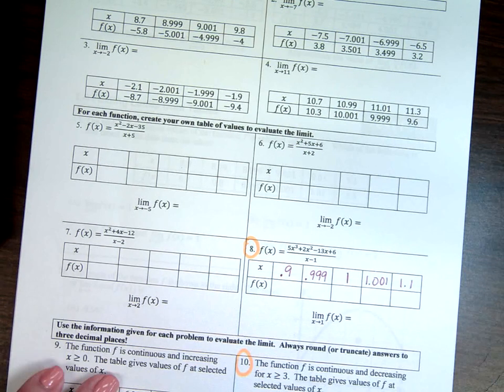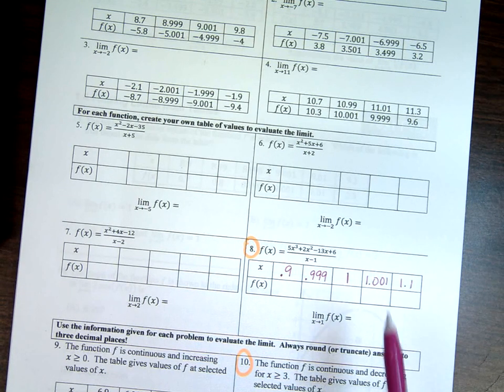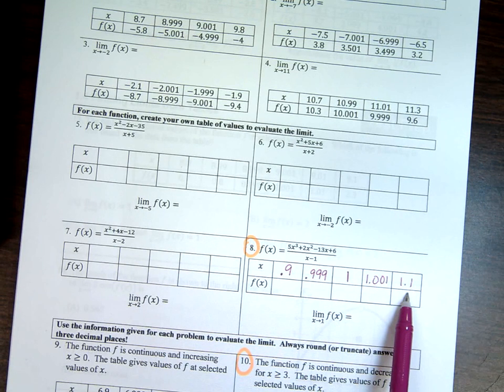Kind of check what I did there. So my point that I'm looking at is 1. I want to go a thousandth to the right and a thousandth to the left. And I want to go a tenth to the right and a tenth to the left.